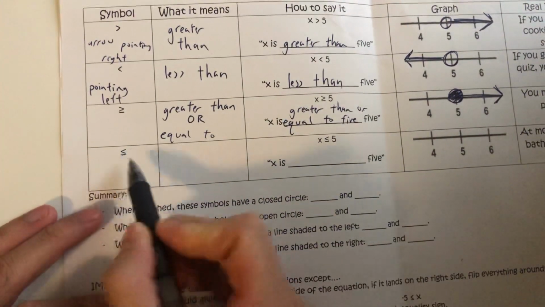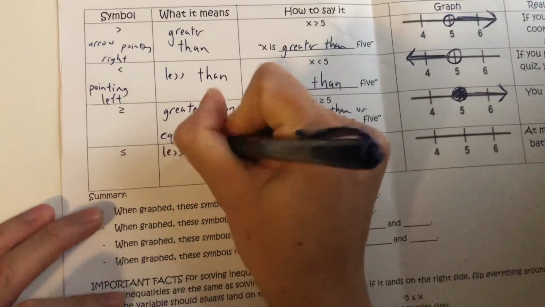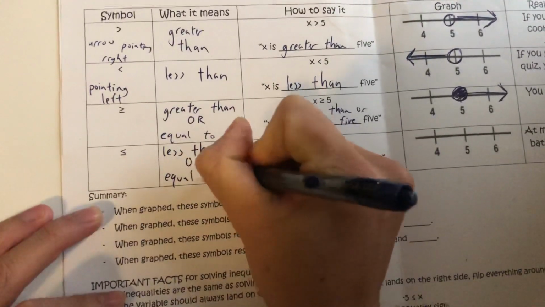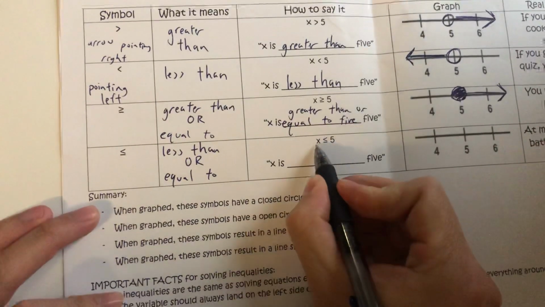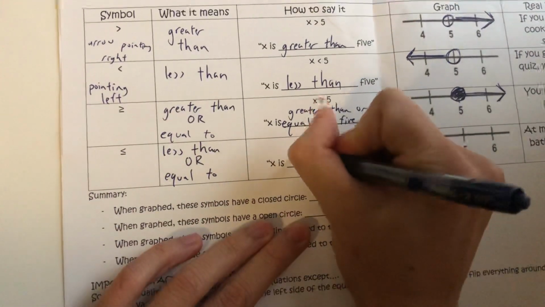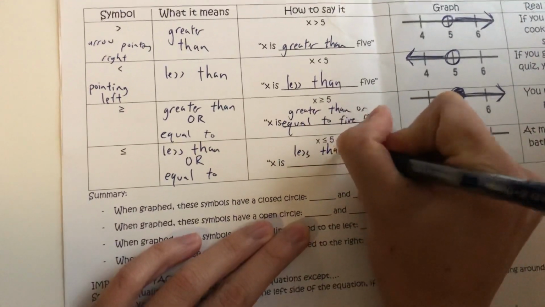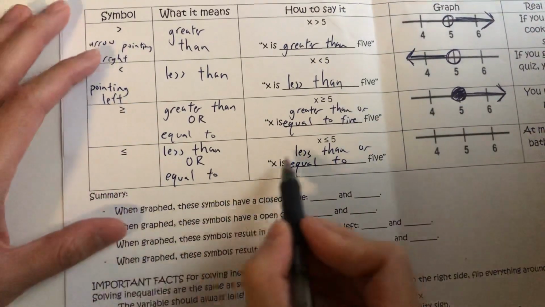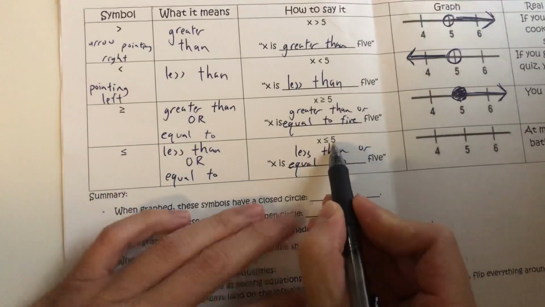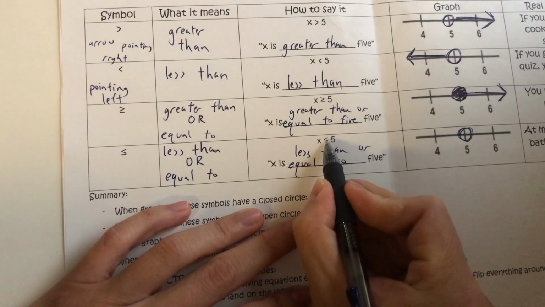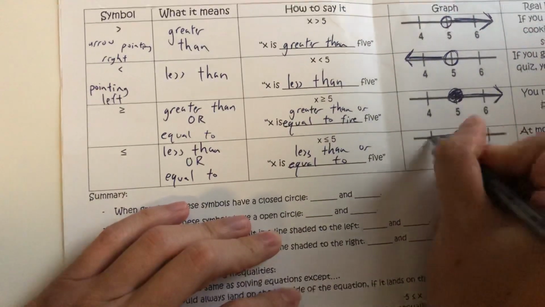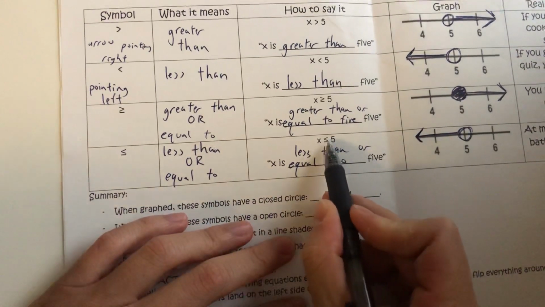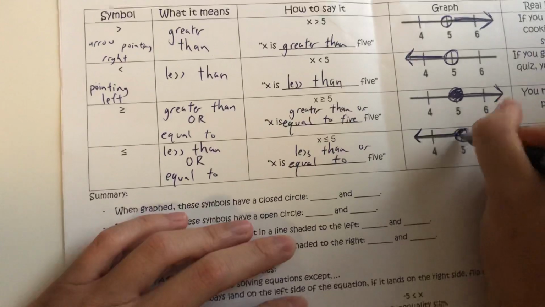Our last symbol of inequality is this one. This one's going to be less than or equal to. So here we have x is less than or equal to 5. And remember, it kind of acts as an arrow. If I go to the number 5, the arrow points to the left. That means I need to color to the left. And I also need to put that equal sign, that equal sign to mean it will be a closed circle.